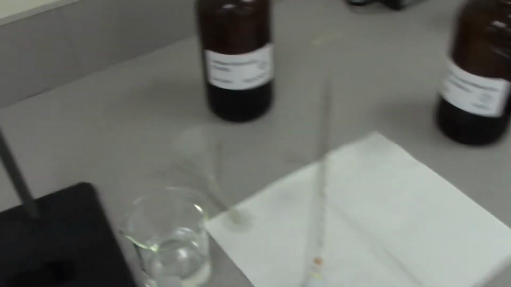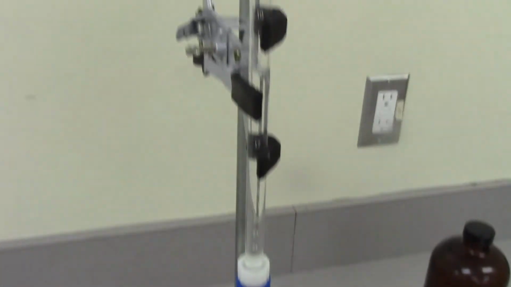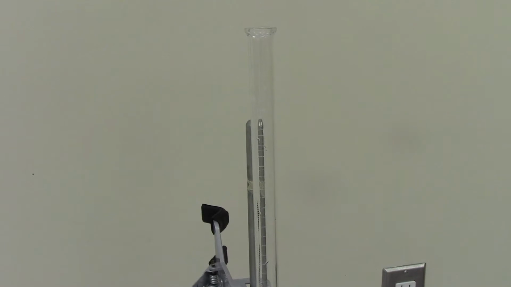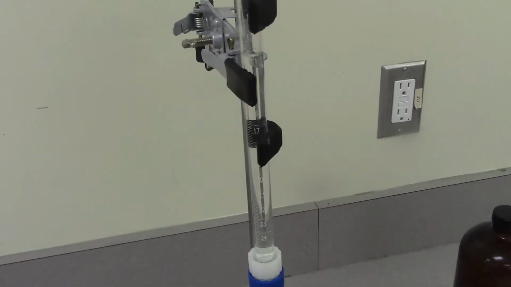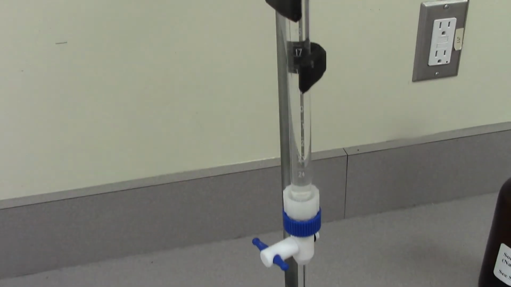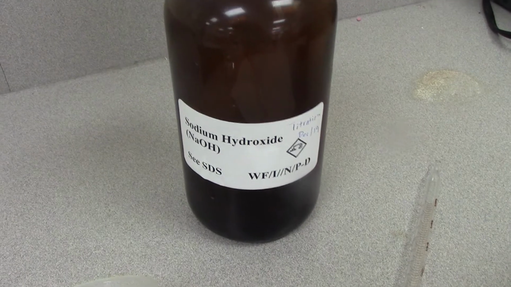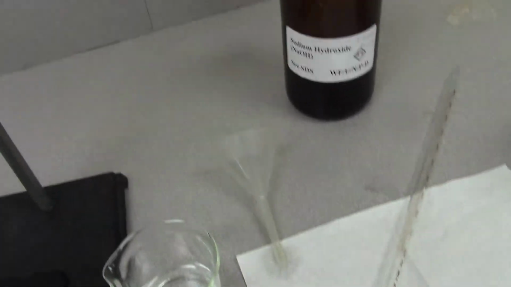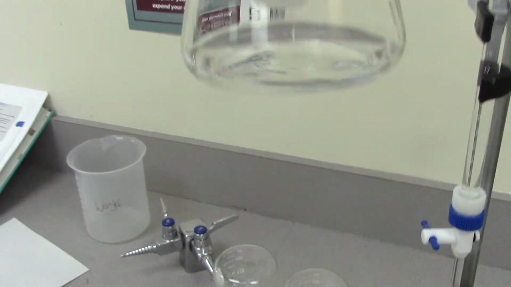Okay, so I'm going to go over this again. So the burette is where the titrant is. The titrant is the molecule that has the known concentration. So it's the thing that we're using in order to find the concentration of an unknown. What we didn't know here was the sodium hydroxide. So that was my sample, the unknown concentration, and it went in the flask.